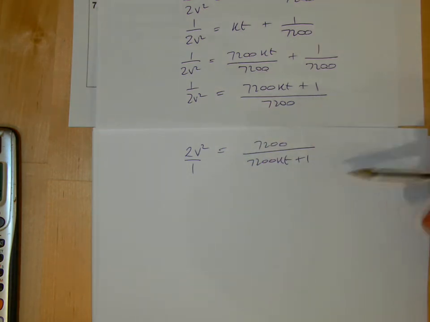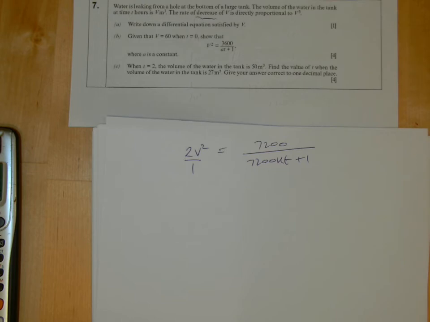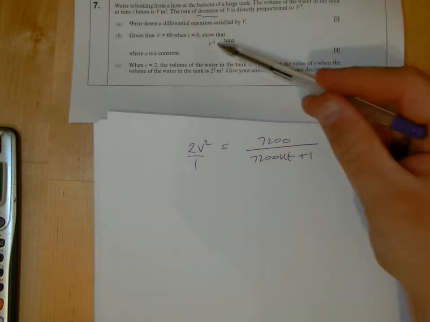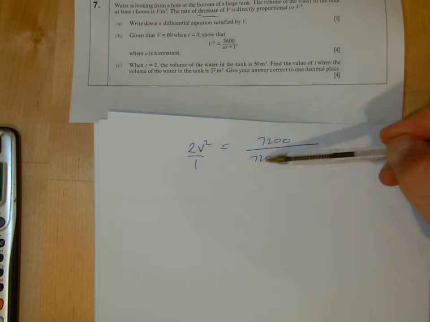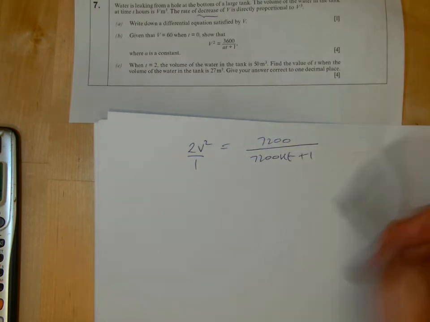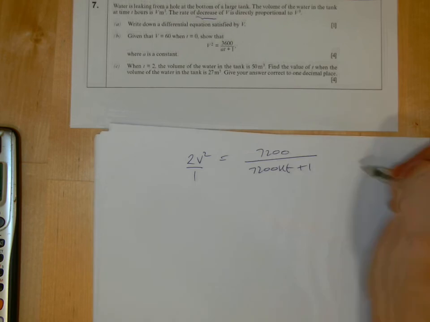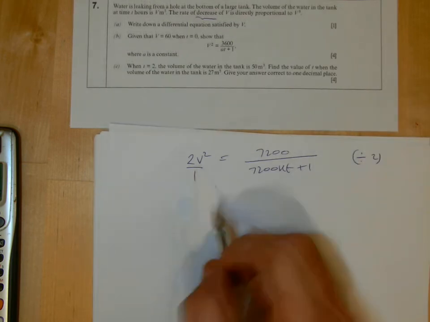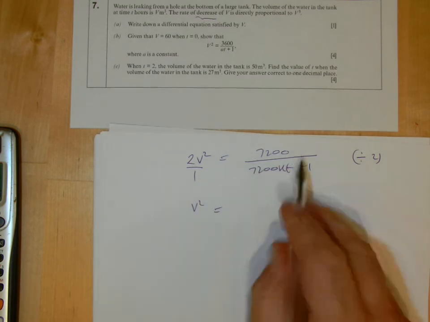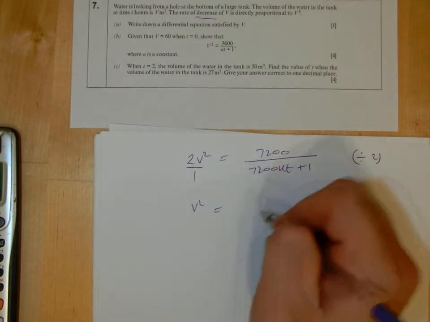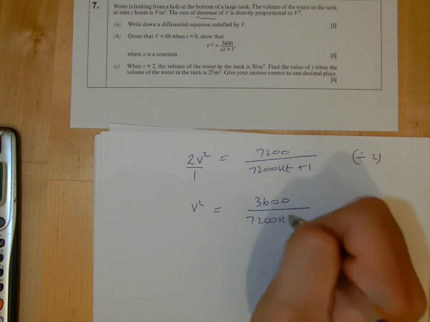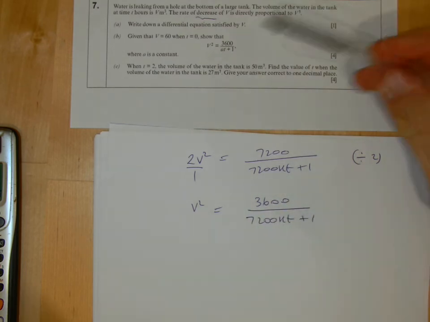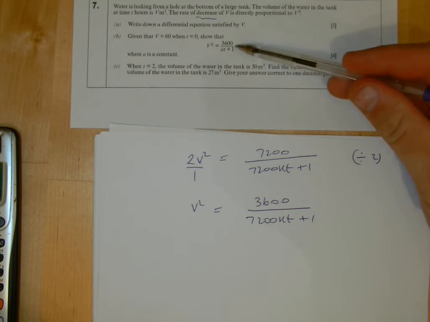So I can say they're equal. So looking at what I need to get, it's this format here. Now I've got this 2 in front, so if I take that 2 over and divide both sides by 2, I can sort of think of it like that. So if I divide this by 2, I just get v squared, yeah? If I divide this by 2, well, you divide the top by 2, so you get 3,600 over that. And it's effectively what we've got here, yeah?